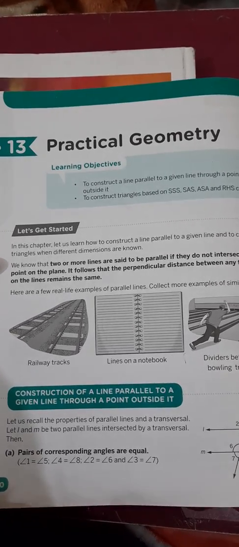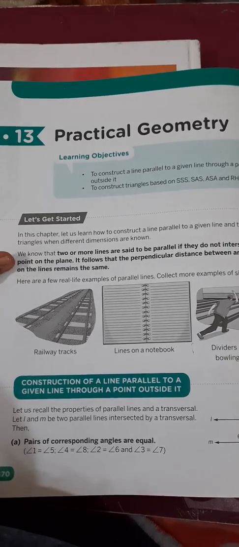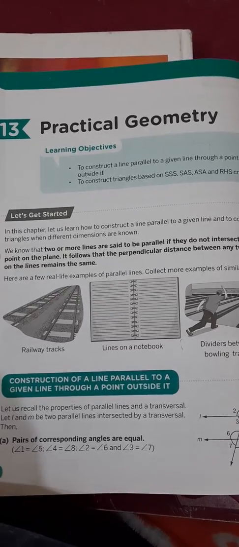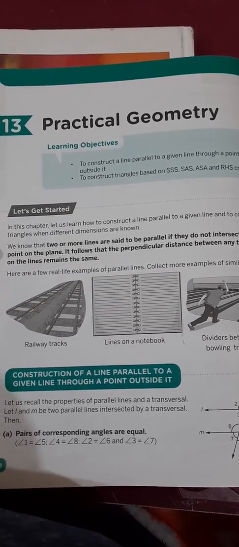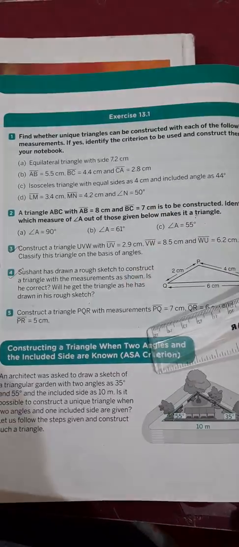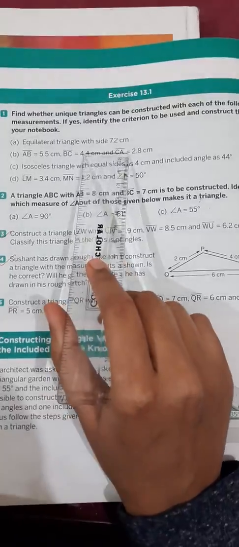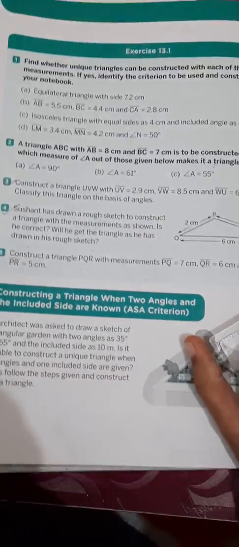Hello everyone. Today we'll be starting with the next chapter, practical geometry. In this we are going to do construction, and on the basis of construction we are going to construct with the help of compass and scale. We are going to construct triangles. In this exercise 13.1 certain questions are there. Measurements are given to us, and on the basis of these measurements we are going to construct a triangle.